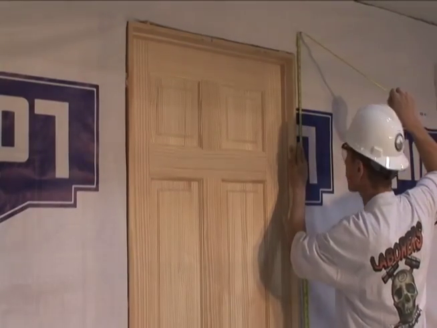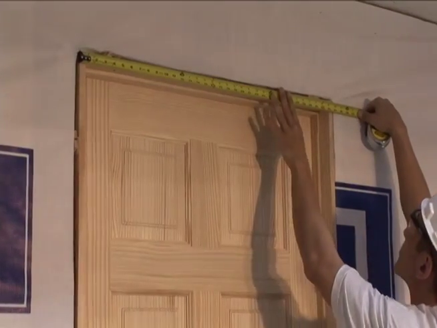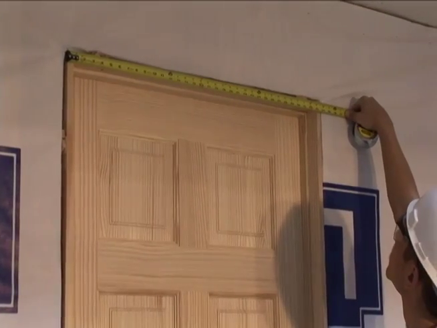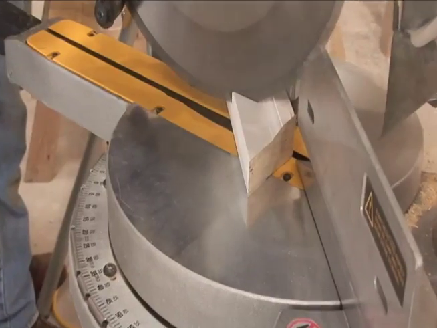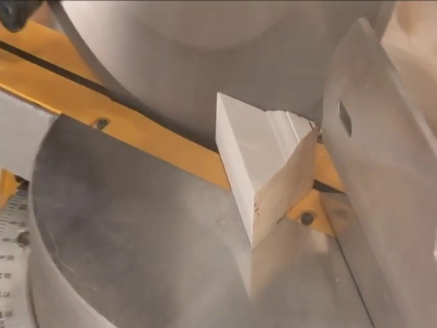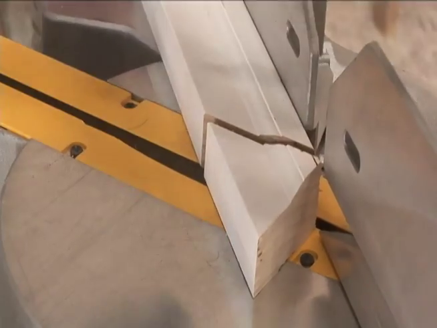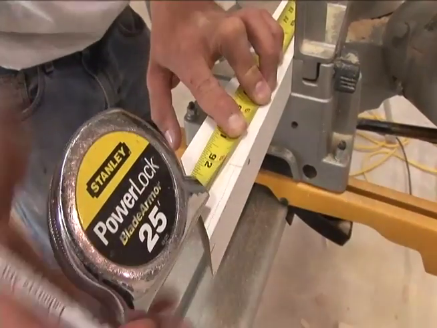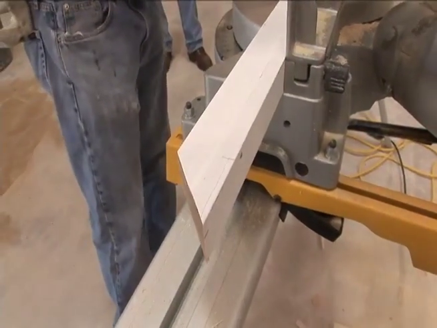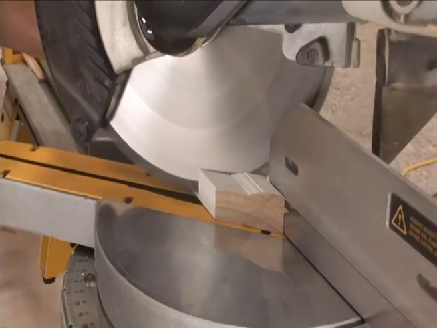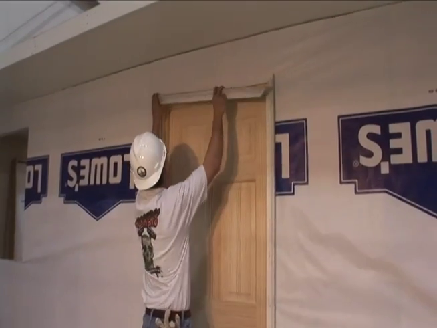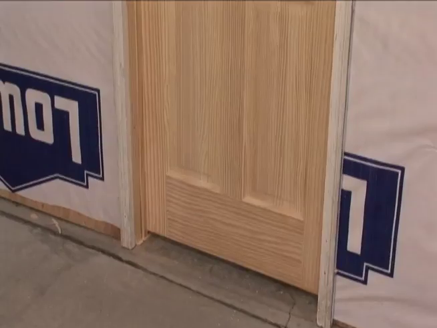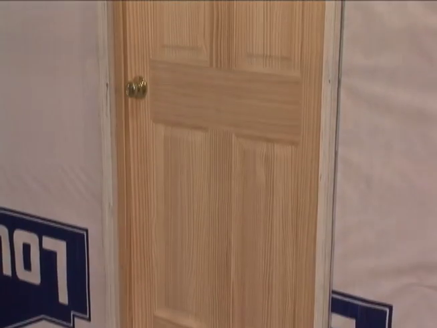Measure the horizontal and vertical opening dimensions. Measure and mark the side casing members to show the reveal. Cut the side casing members with the heads exposed. Nail the side casing. Measure and mark the top casing members. Cut the top casing member. Align the top casing with the side casing. Nail the top casing.